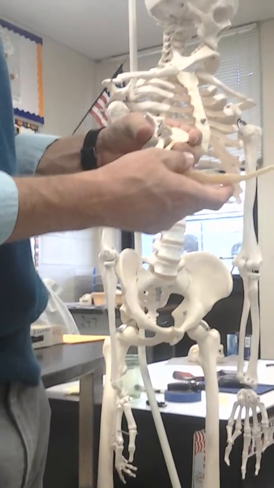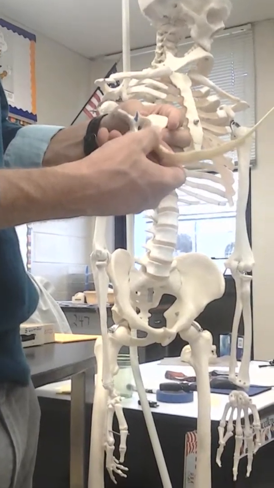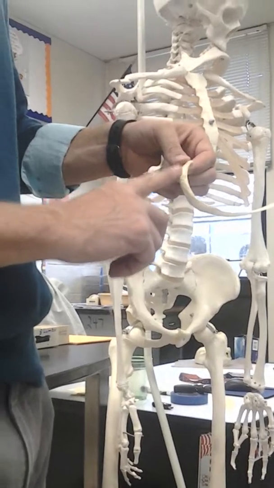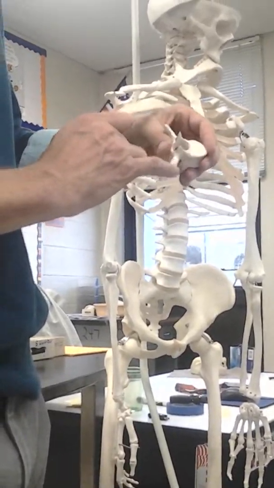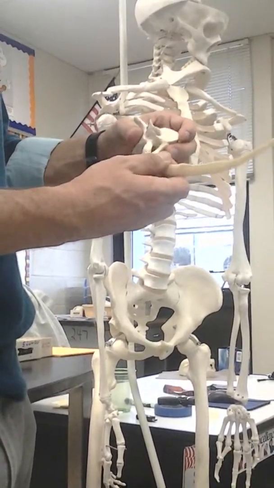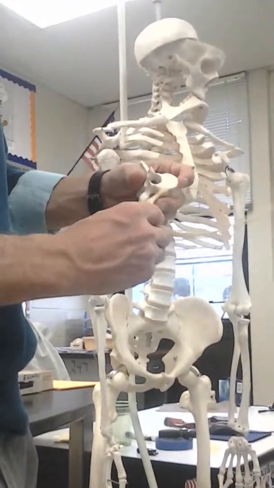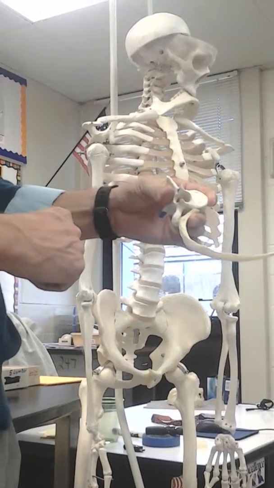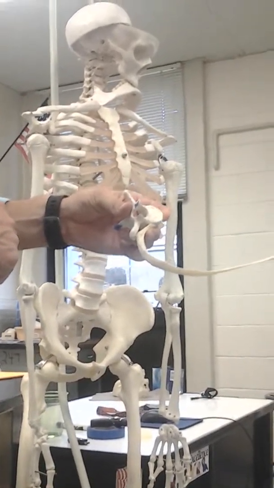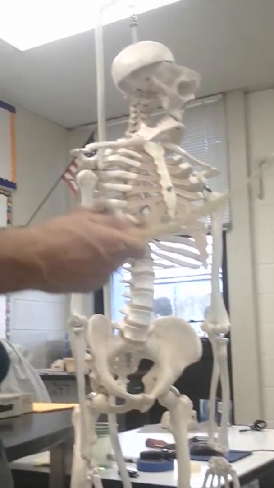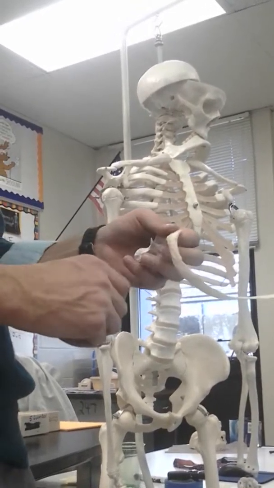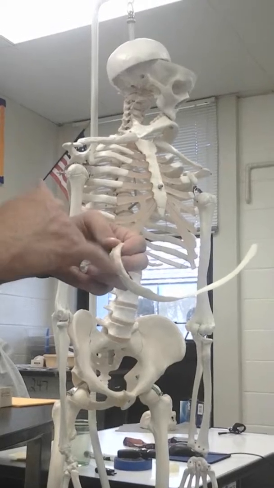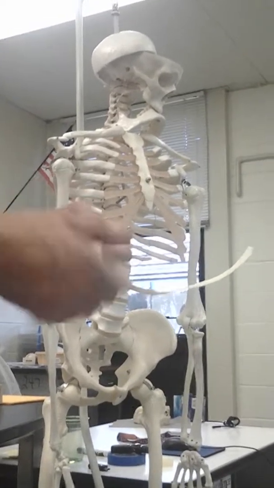The other facet you need to know is the facet of the transverse, which is this piece right here, because it connects to the transverse process of the vertebrae, so it goes right there. So we have 2 facets, facet to the body and facet to the transverse. You with me? Now, tubercle on the rib is right here. It's a bump. Again, tubercle from the previous practicals is a bump.